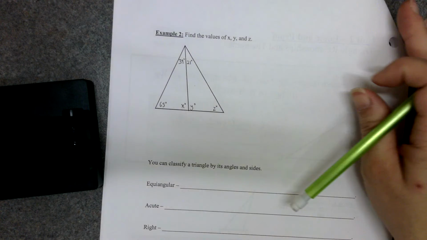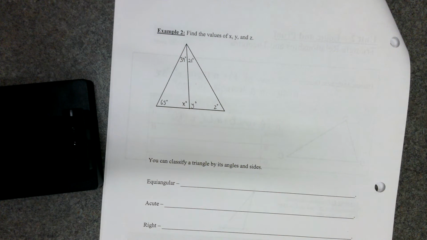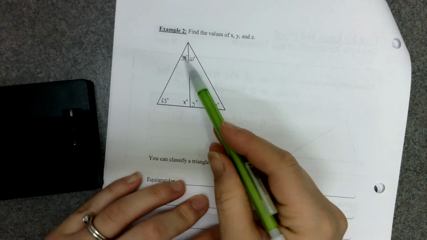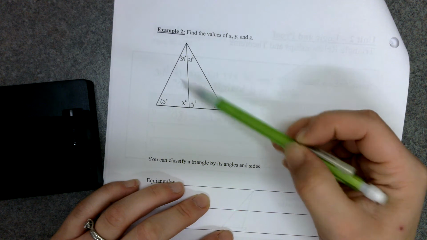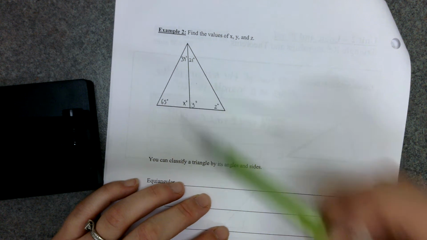Next page. So it says find the values of x, y, and z. So x is here, so it's in this triangle, so we know that this angle plus this angle plus this angle has to equal 180 degrees.